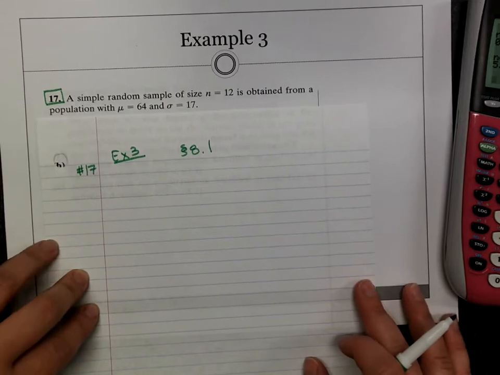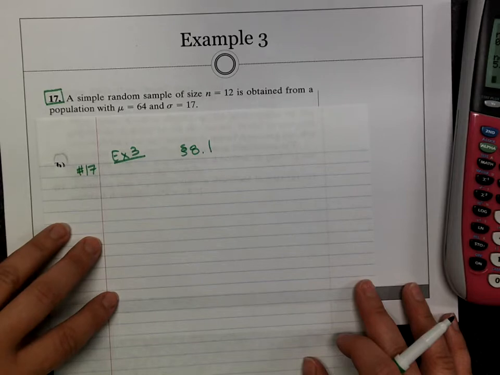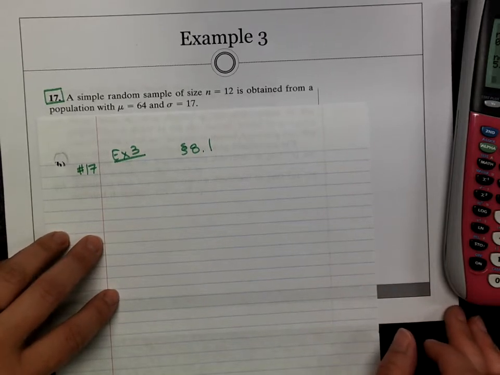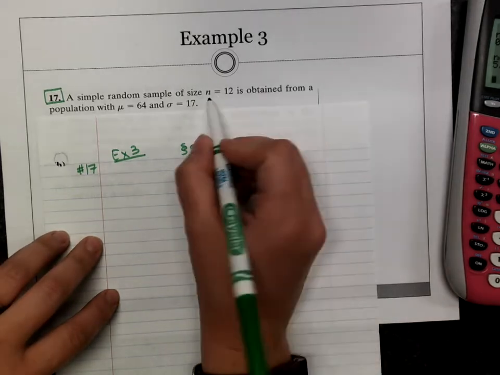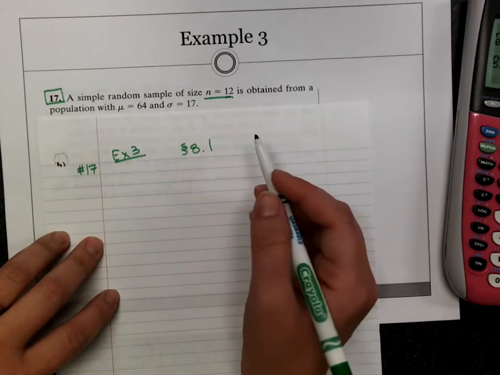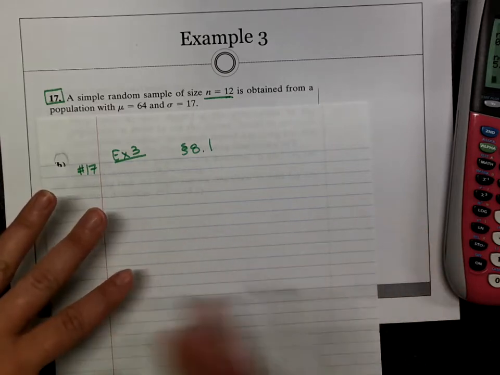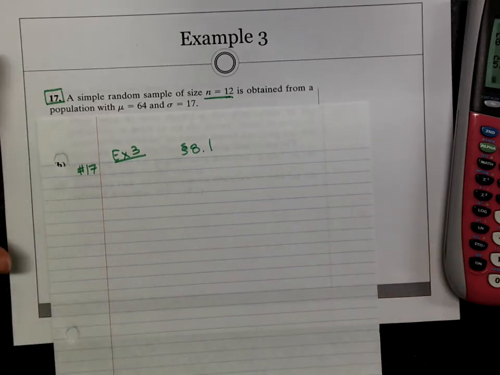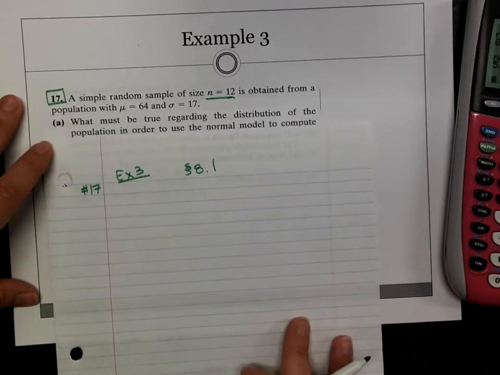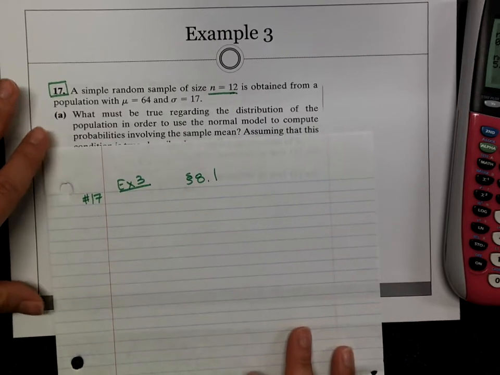It says, a simple random sample of size 12 is obtained from a population with a mean of 64 and a standard deviation of 17. Now, right away, something should be alerting you. This sample size is not very big. It's not greater than 30. It also does not state anywhere that the population is normally distributed, so we really don't have good foundation for normal distributions. So part A is asking what must be true regarding the distribution of the population in order to use the normal model to compute the probabilities involving the sample mean.